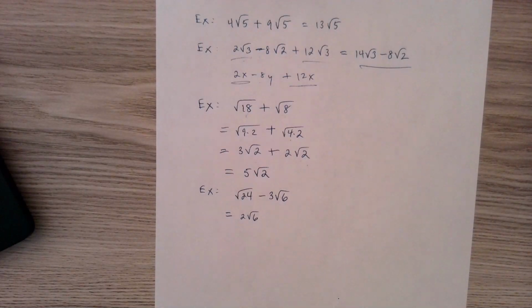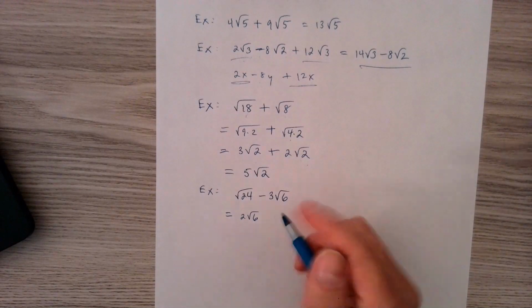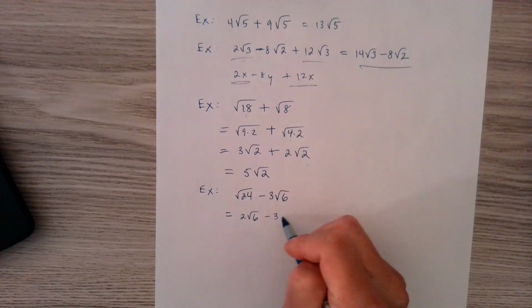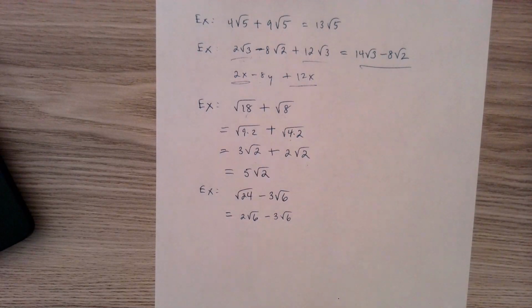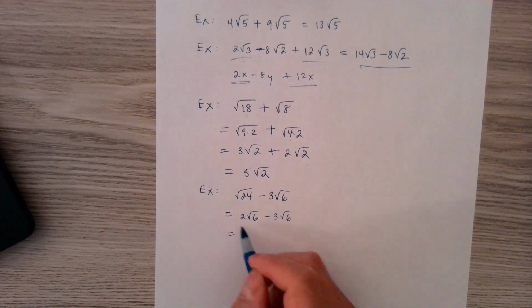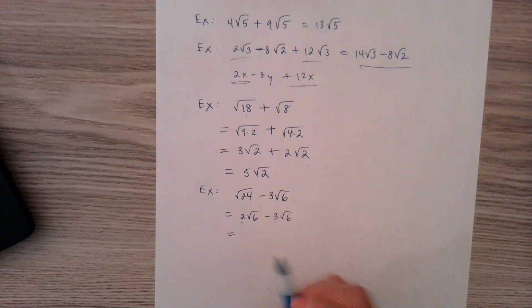It becomes 2 rad 6, because it was rad 4 times 6. And now I have 2 rads of the same type, so I can subtract their coefficients. 2 minus 3 is -1, so negative rad 6.